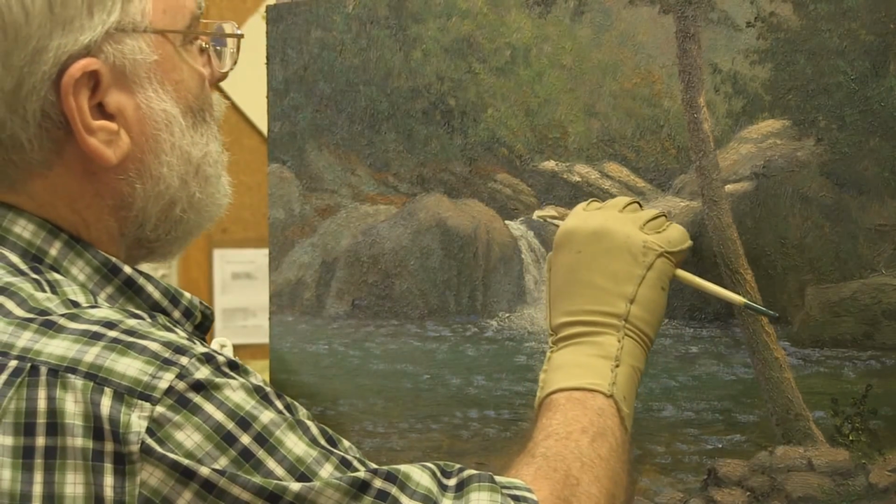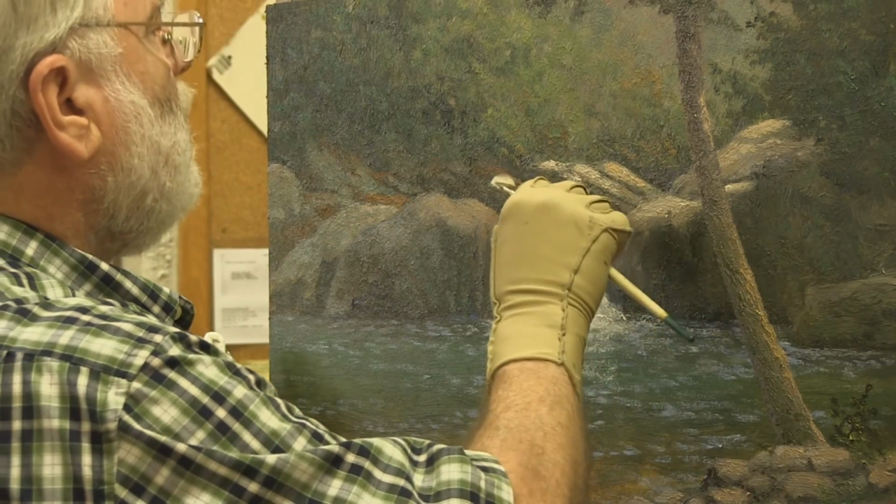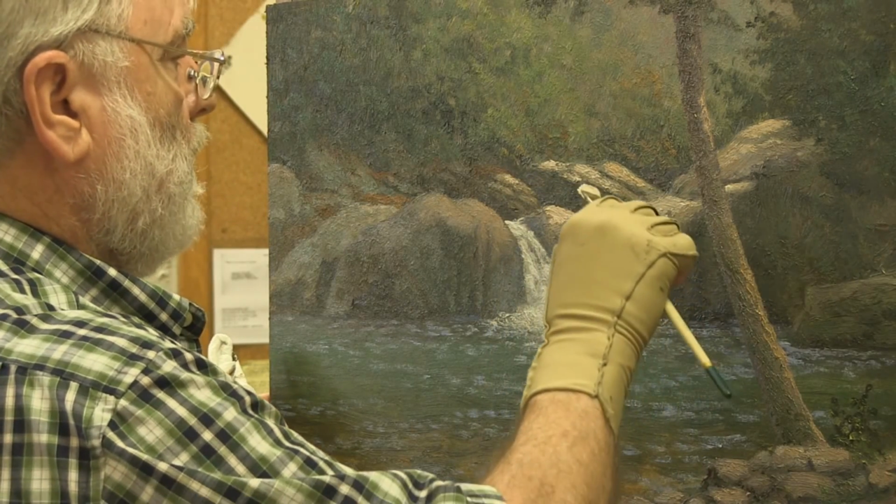And we'll try to get a little better suggestion of where the light is coming from.